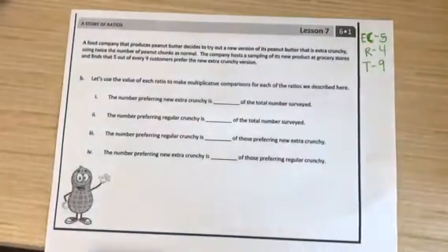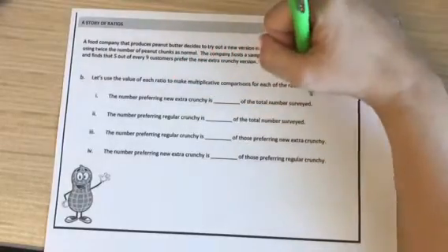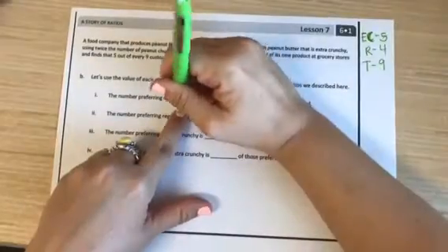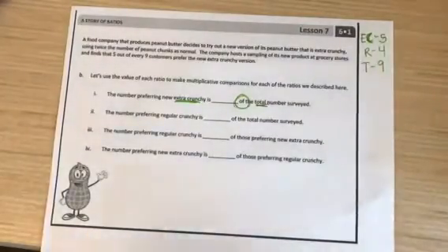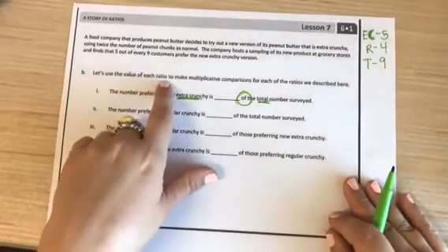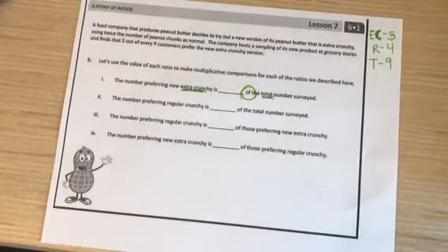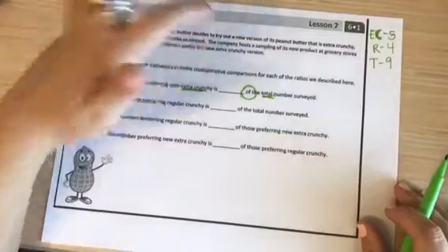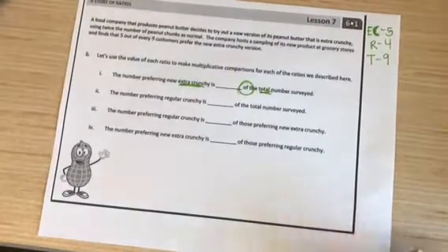We got this. The number preferring the new extra crunchy is blank of the total number surveyed. So now it wants extra crunchy to total. Seeing that word of, that's telling me to write the fraction. See the directions say, let's use the value of each ratio to make multiplicative comparisons for each of the ratios we described here. Okay, that word multiplicative, it's obviously multiplication, and what it means is we're going to be using this fraction, this value, to multiply, and we'll do that later on. So it just wants it as a fraction form, guys.